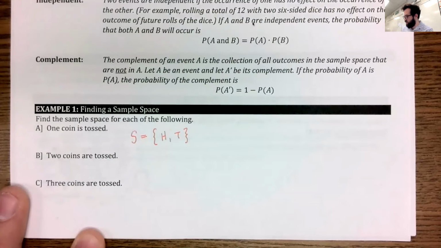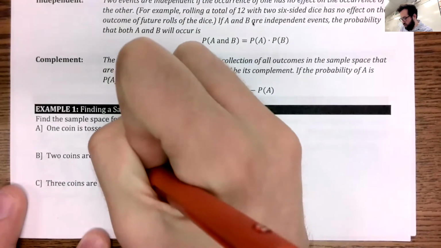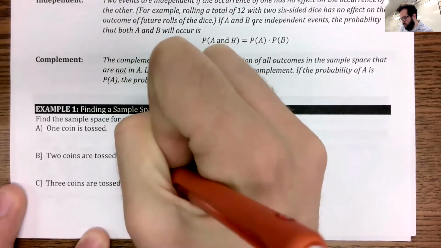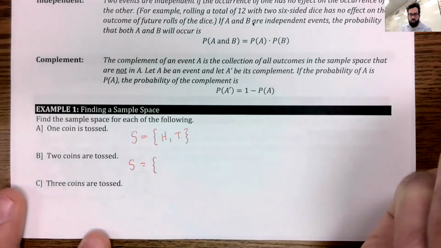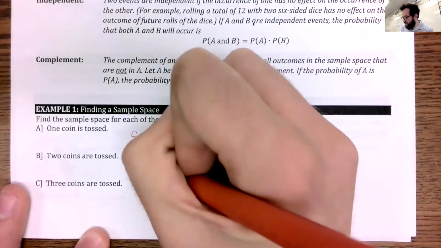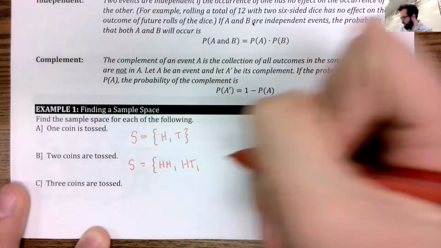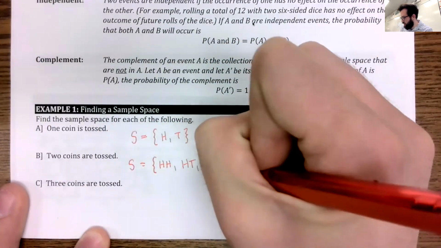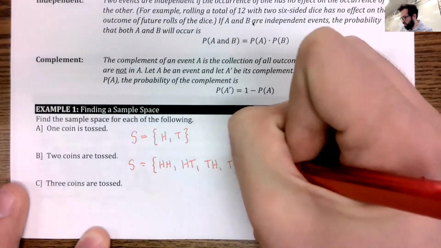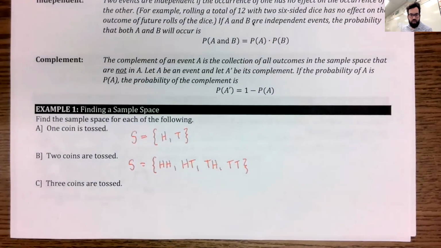If two coins are tossed, we're going to list each possible outcome with 2 letters. So it could be heads and then heads. It could be heads and then tails. It could be tails and then heads, or tails and tails. Those are all of the possibilities.